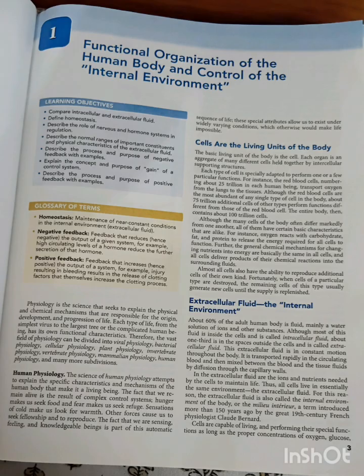So this is the first chapter of Guyton book. The name of the chapter is Functional Organization of the Human Body and Control of the Internal Environment. So what all are we learning here?